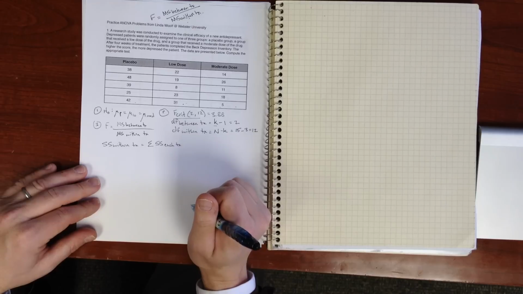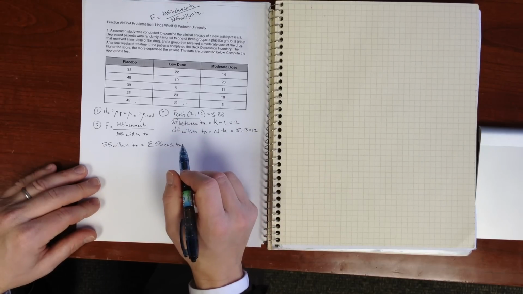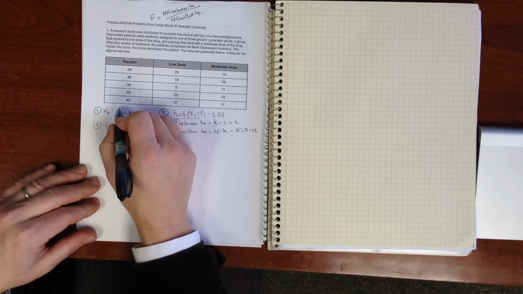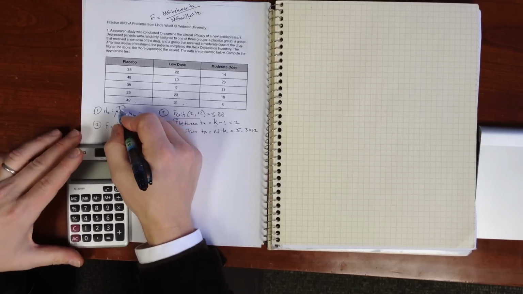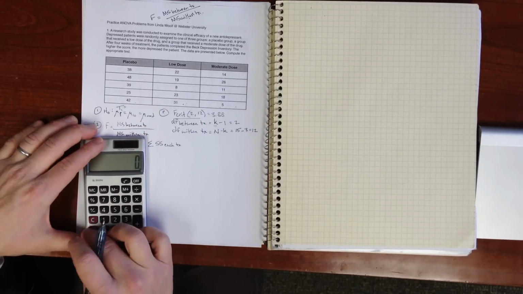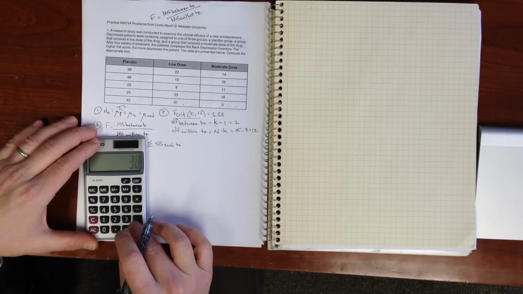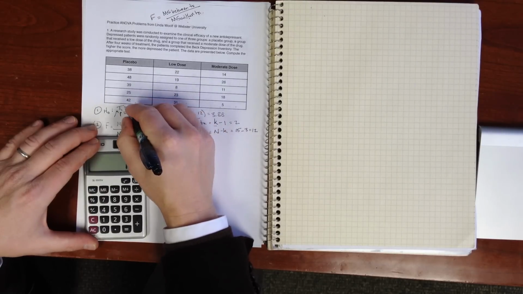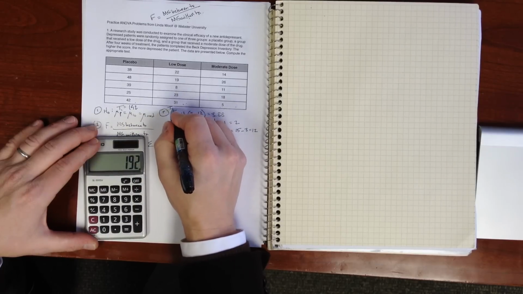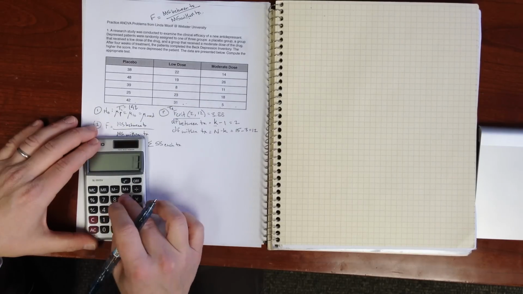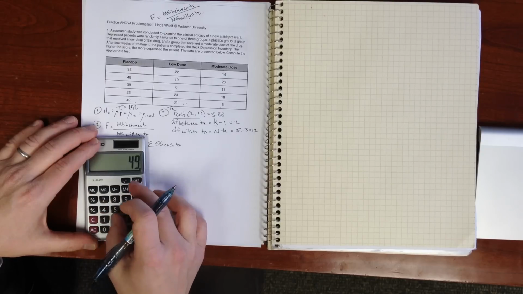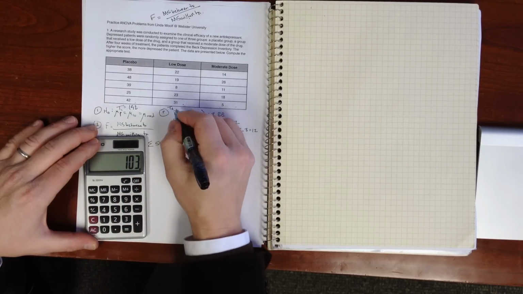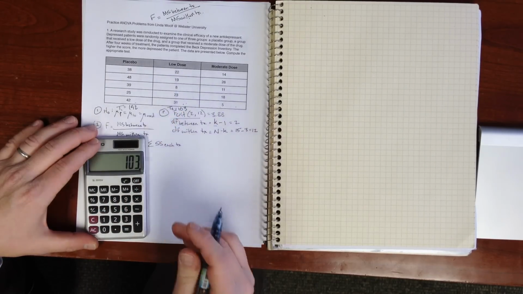Okay. The first thing I'm going to do is get the totals, right? The sum of all the scores in each group. So T for the first group, placebo group, is just the sum of all these scores. 38, 48, 39, 25, and 42. So that's 192. T for the second group is 22, 19, 8, 23, and 31, or 103.